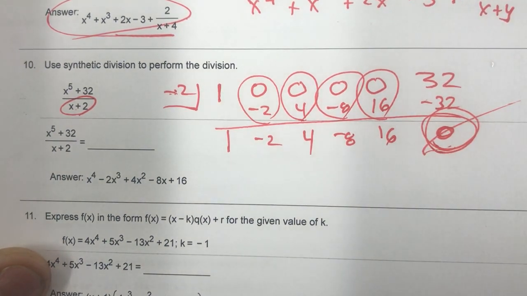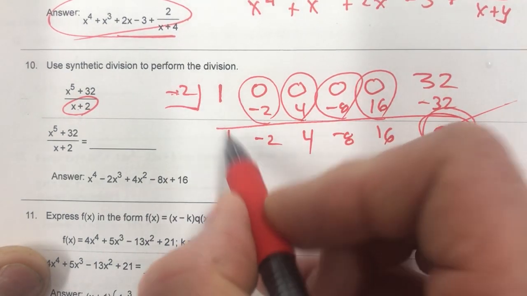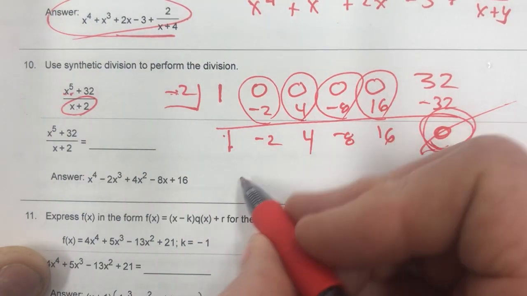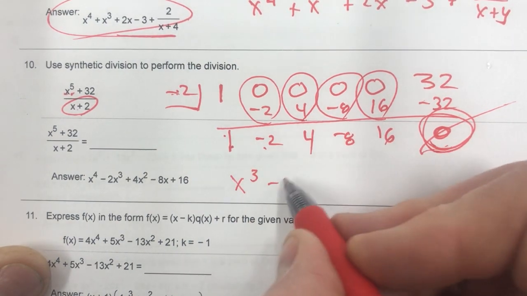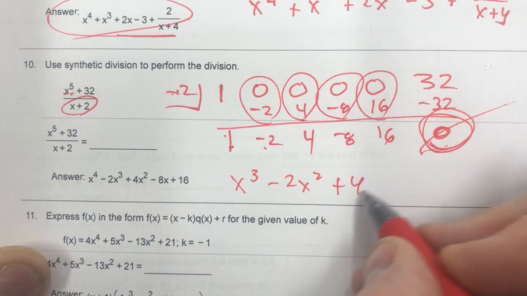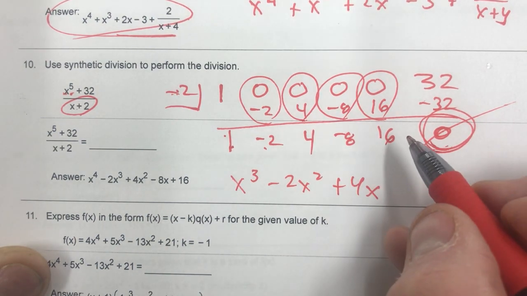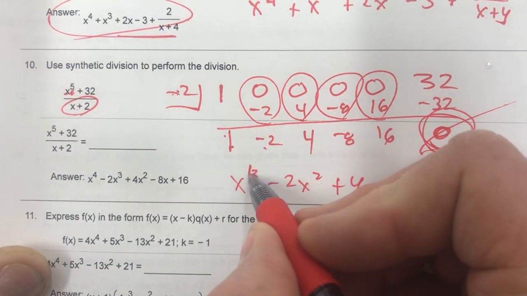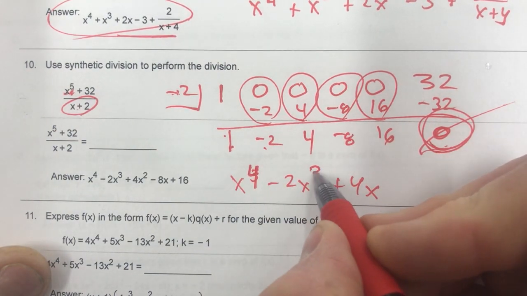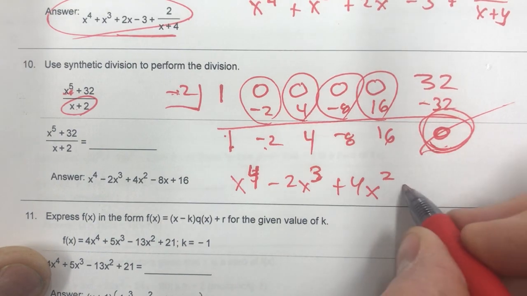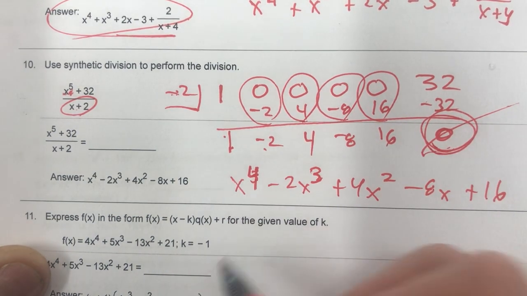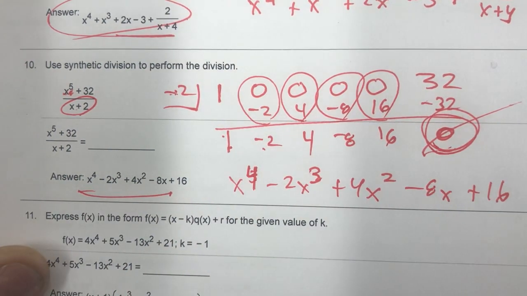So this will be 1 degree less. This was x to the 5, so this is going to be 1x^3, negative 2x squared, plus 4x. Hold on. This was 5. Why did I put 3? It should be 1 less, 4. This would be 3. This would be 2. Negative 8x, and then plus 16. I don't know why I put a 3 there instead of 4, but there's my answer right there.